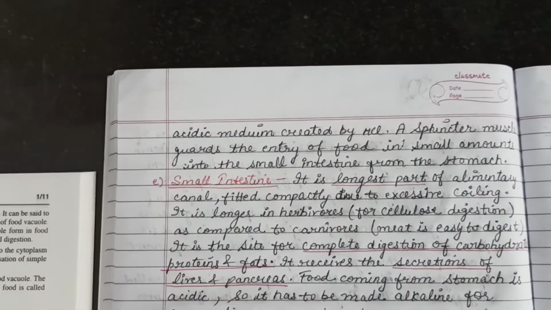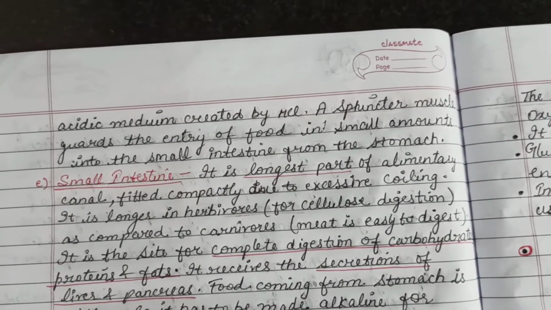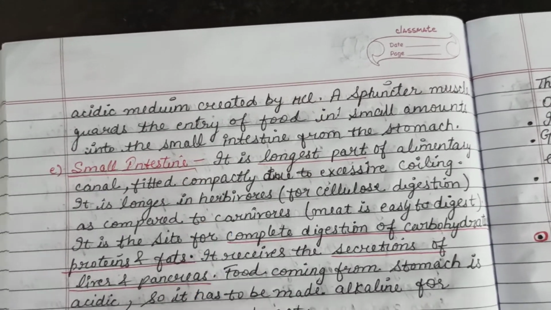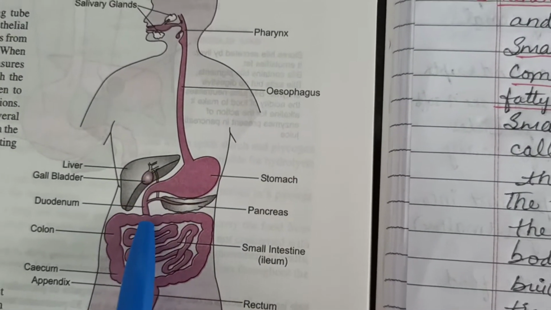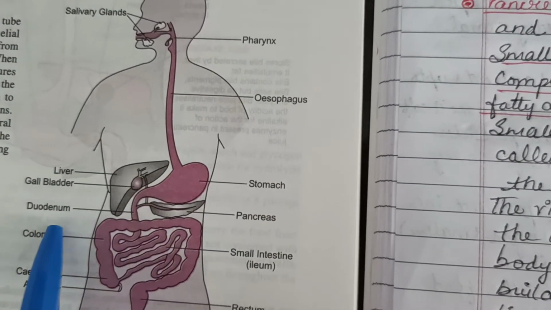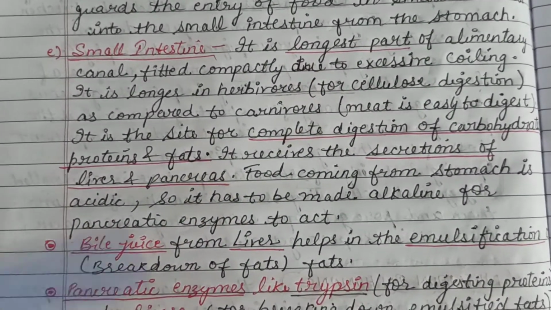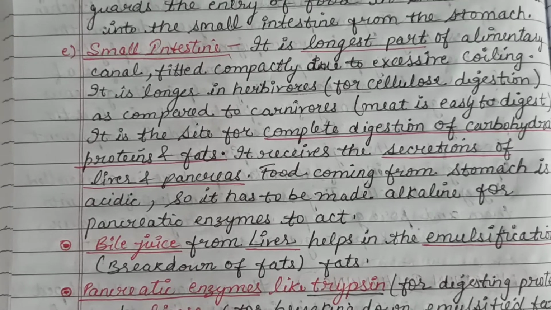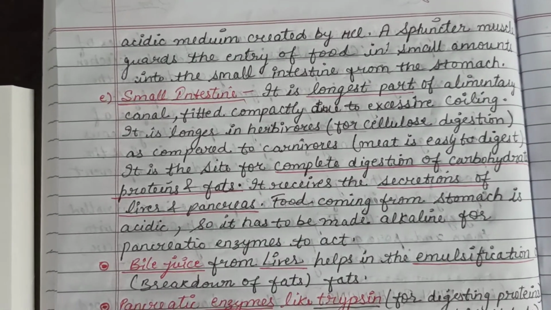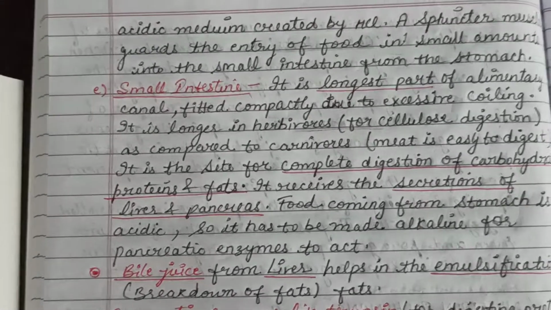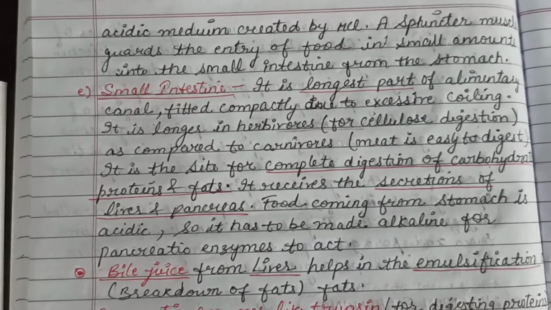A sphincter muscle guards the entry of food in small amounts into the small intestine from the stomach. That means from the stomach, food enters into the small intestine, and the small intestine has 3 parts, that is duodenum, jejunum and ileum. It is the longest part of our alimentary canal and it is highly coiled, right? The small intestine is longer in herbivores, but it is small in carnivores, right?